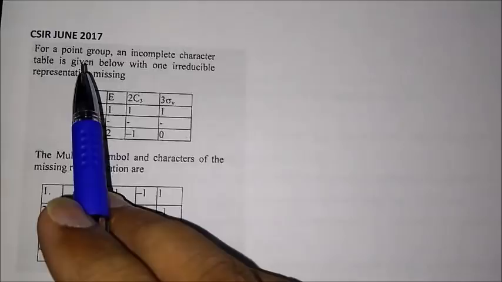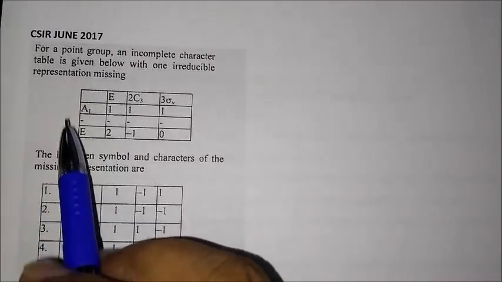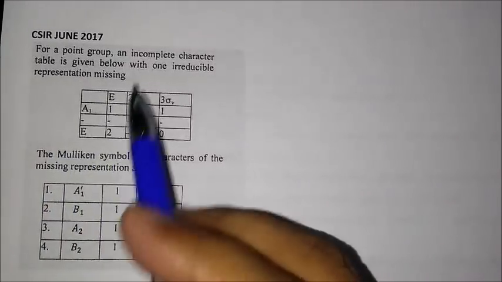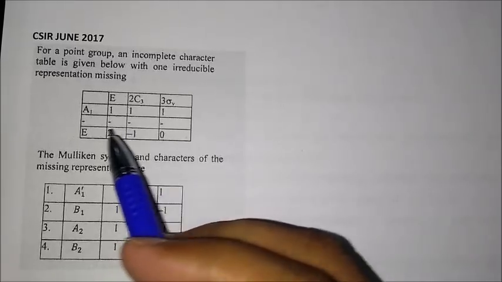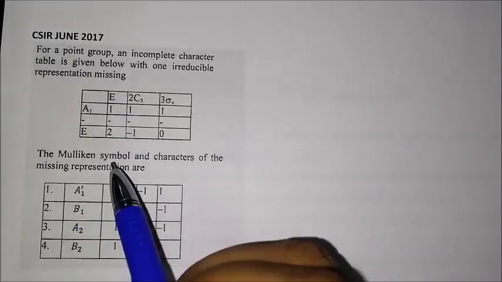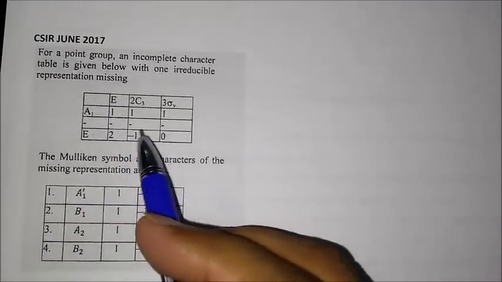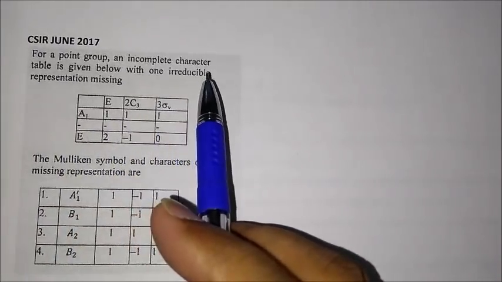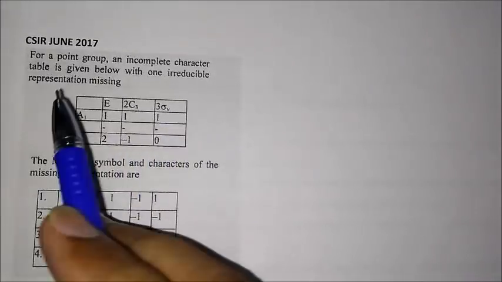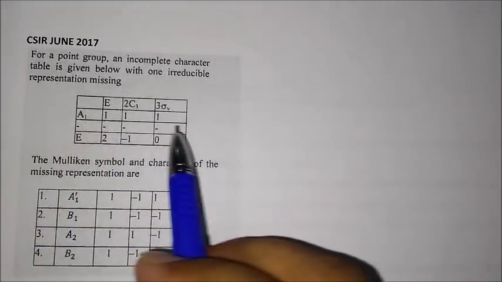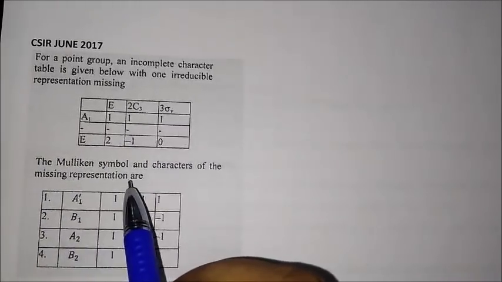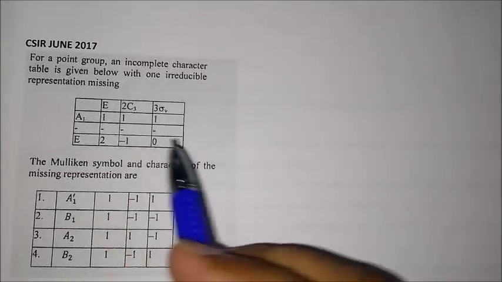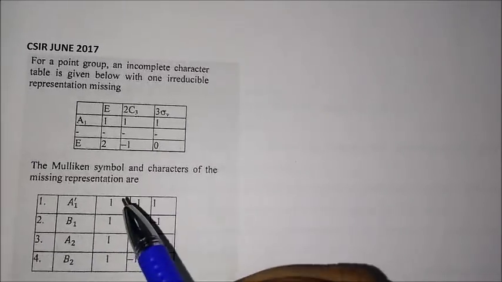Okay, so this question was asked in the CSIR June 2017 exam, and it can also be solved with the help of the great orthogonality theorem. It asks what the missing place should be. Okay, so it is asked for a complete group, and an incomplete character table was given below with one irreducible representation missing. This is missing over here. So what will the Mulliken symbol and the characters be? Okay, so let's try to solve it.